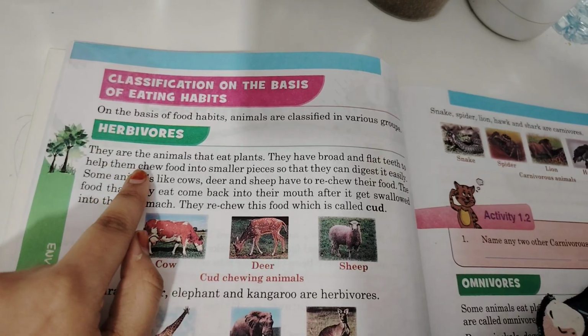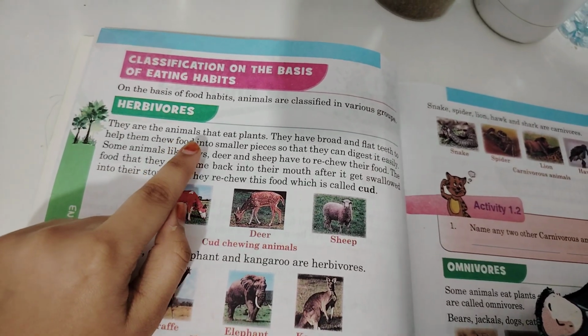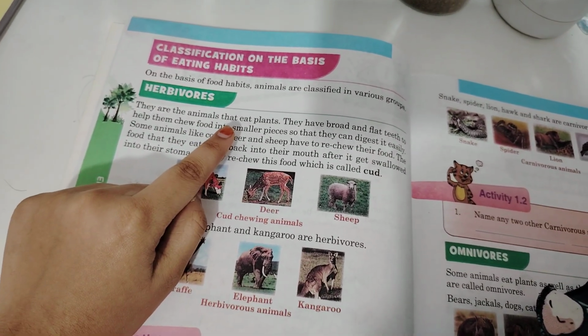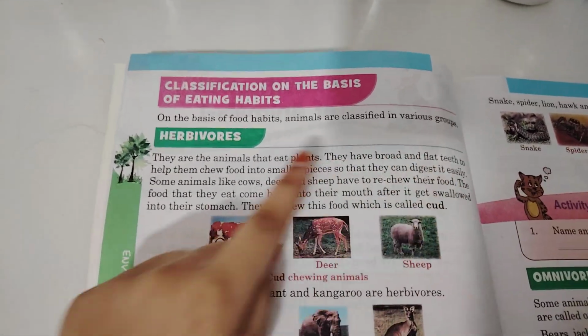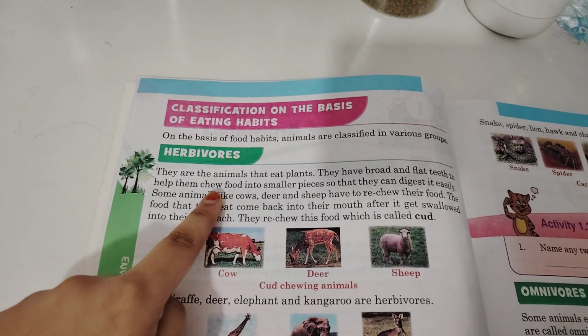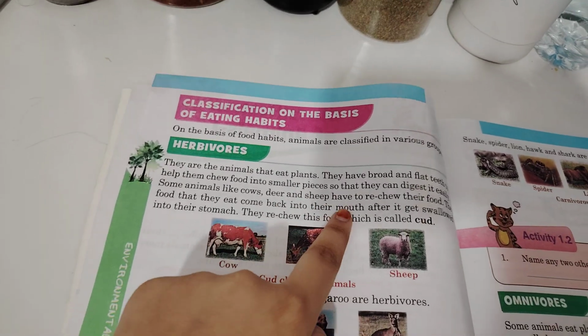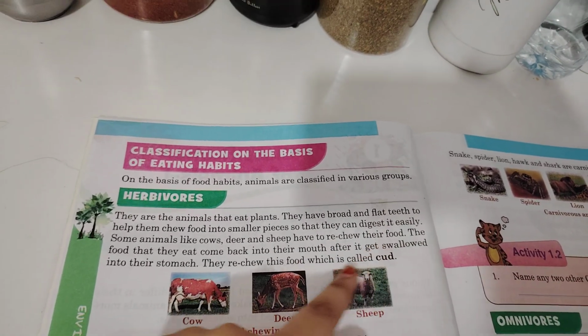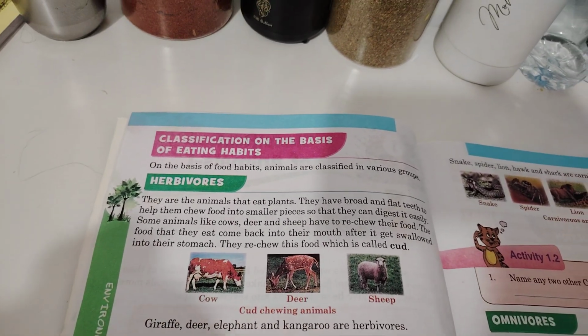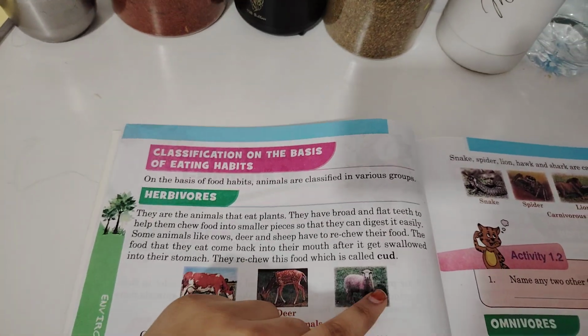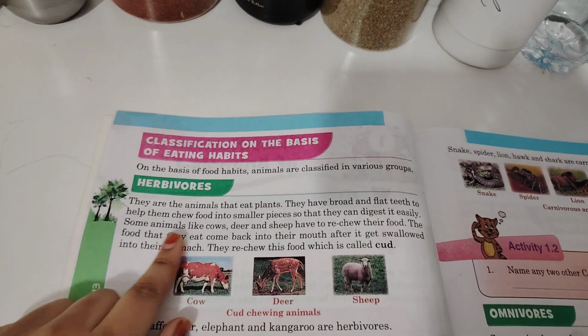So they are the animals that eat plants. They have broad and flat teeth to help them chew food into smaller pieces so they can digest it easily. Means they can swallow it easily and digest the food which went to the stomach.